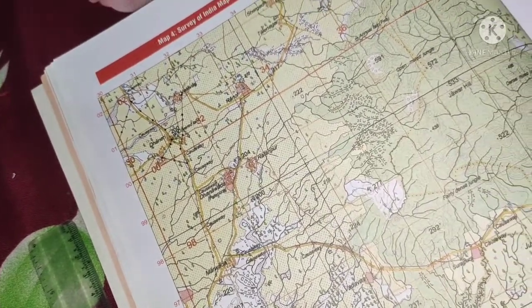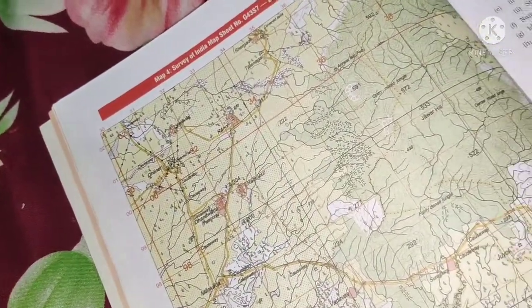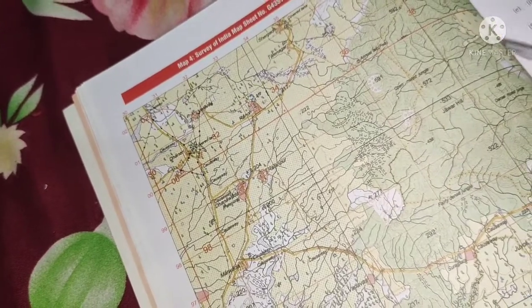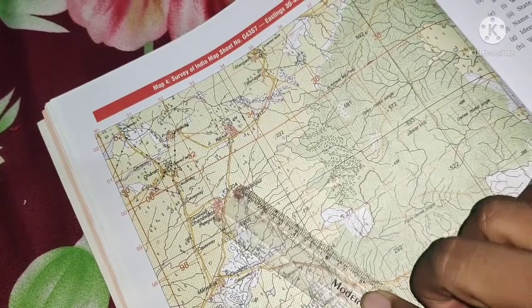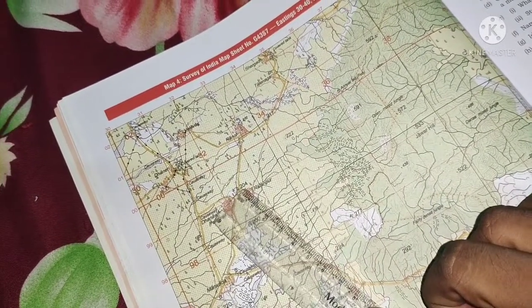To find out direct distance, we'll simply use a ruler or a scale. So what we'll do, we'll simply put our scale all the way till Ratanpur, like this, and simply measure the distance where it intersects. So here it intersects.